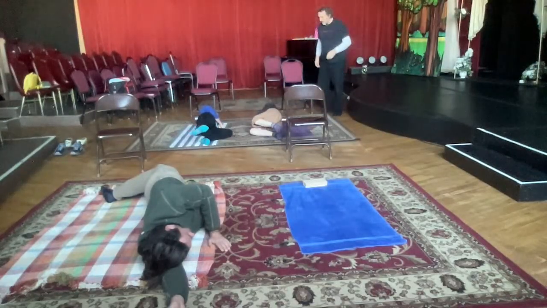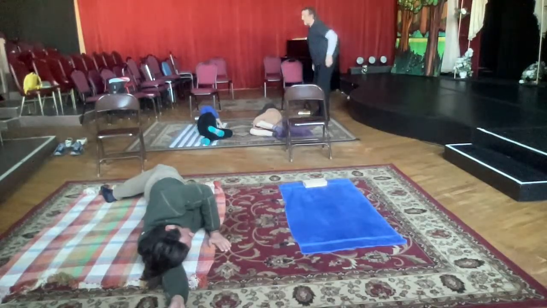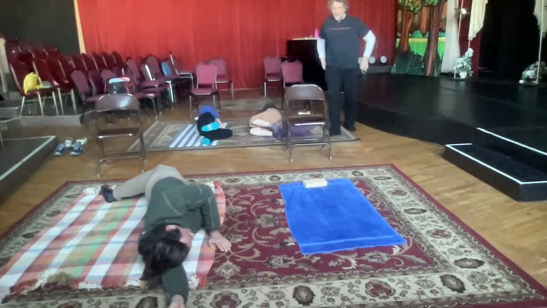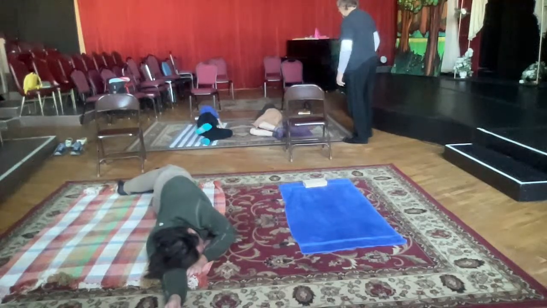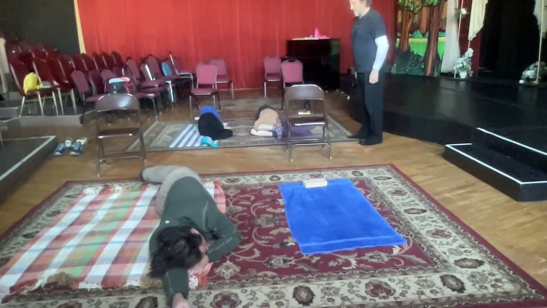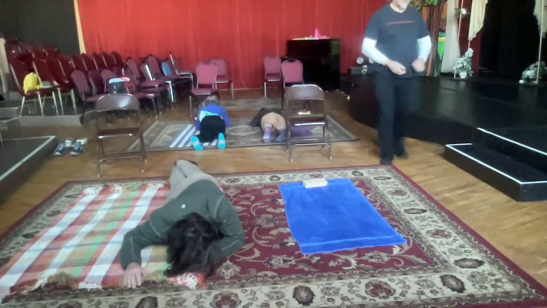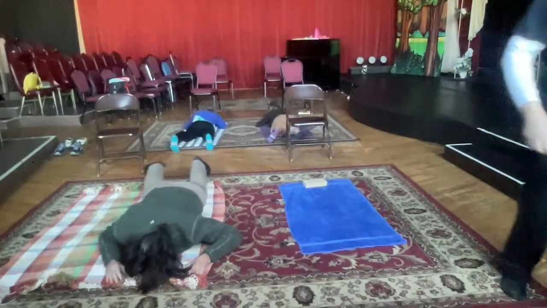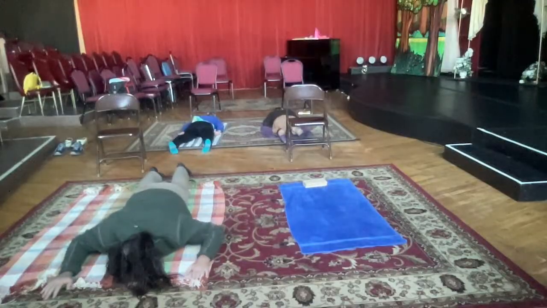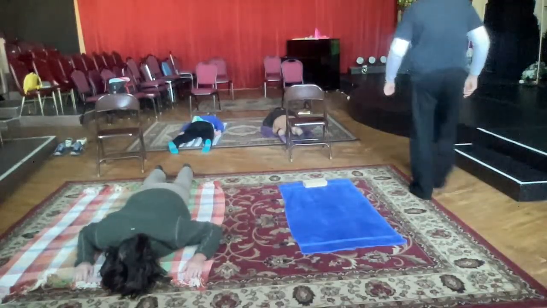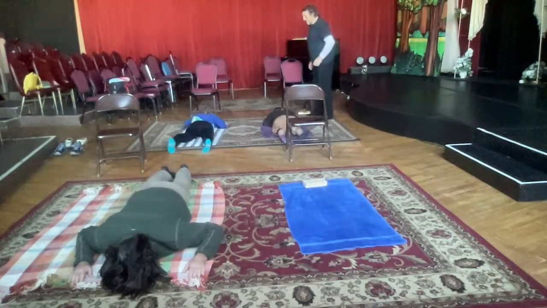I don't know where the time has gone, but we are going to have to roll now onto our front and just do a bit of prone. So you're just going to roll onto the front and lie face down. Just going to take a couple of seconds face down with your hands just next to your ears. Yeah, nice.